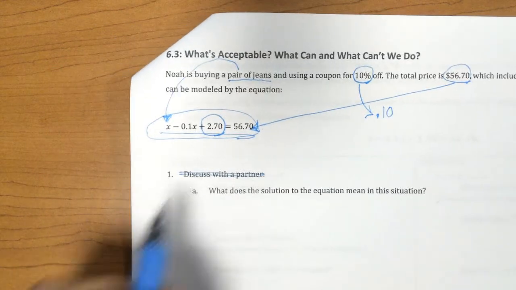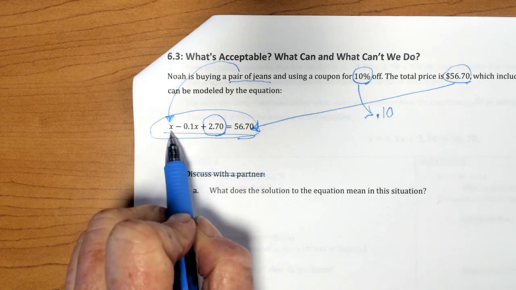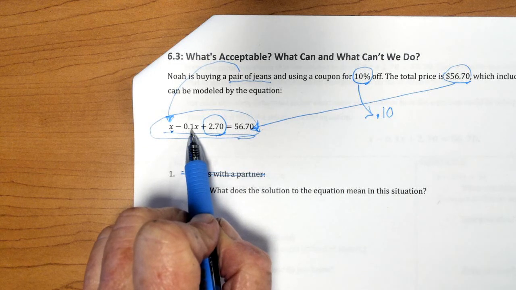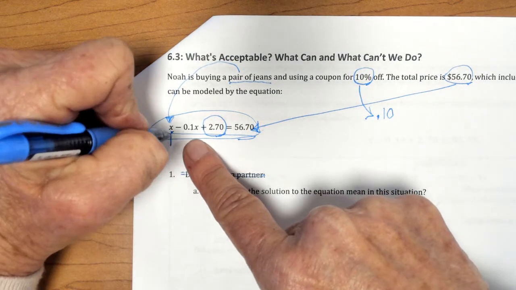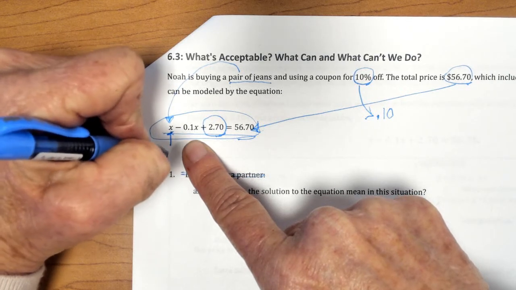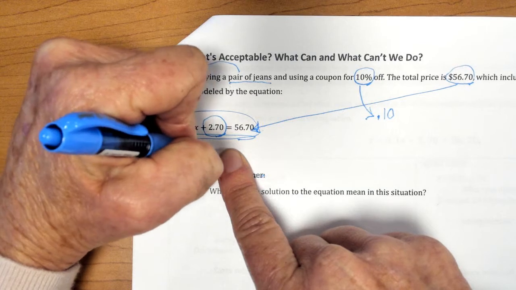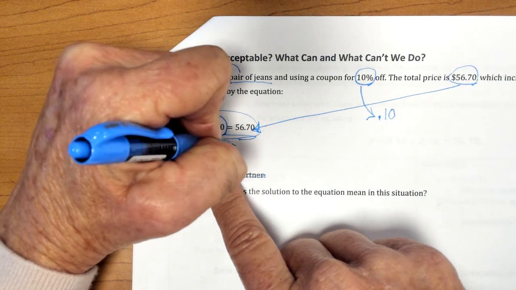So, if I have a pair of jeans of X, this is the price, and I take off 10% off the price.